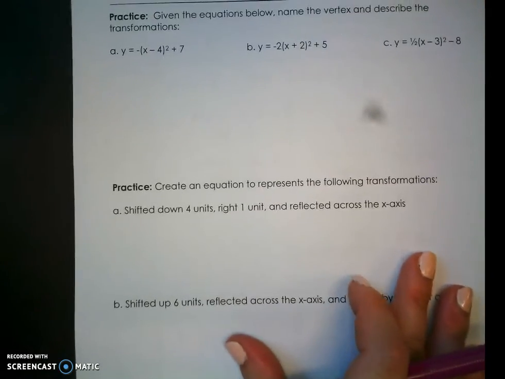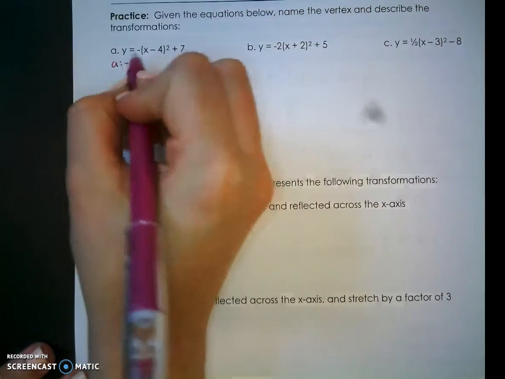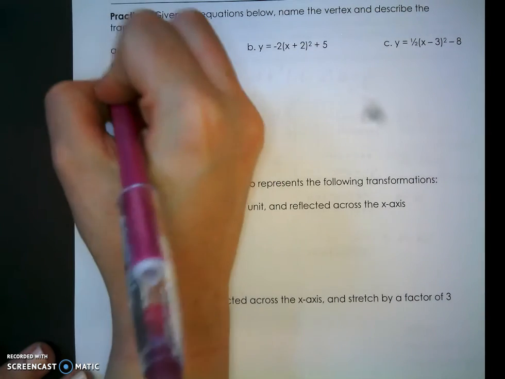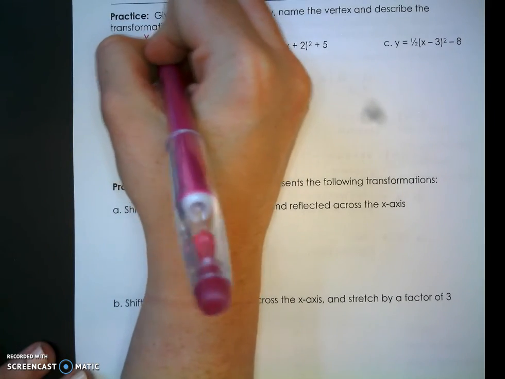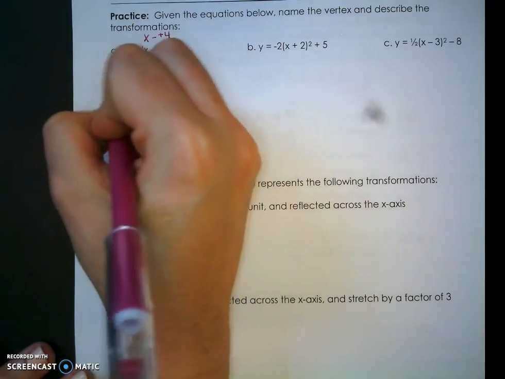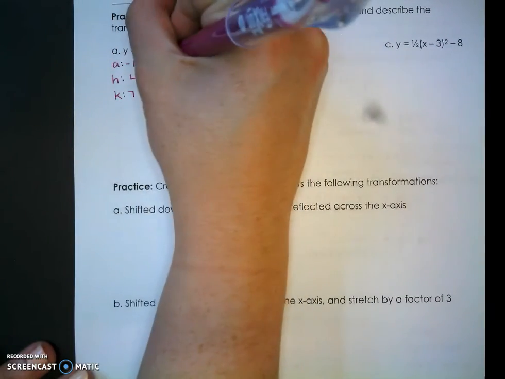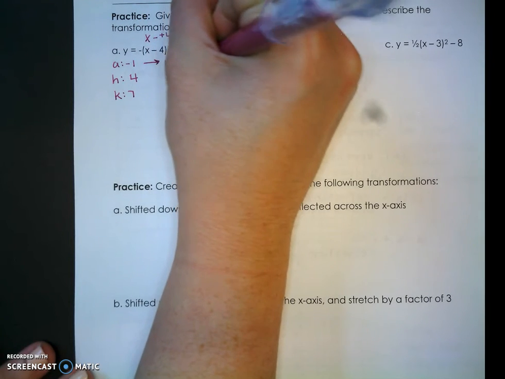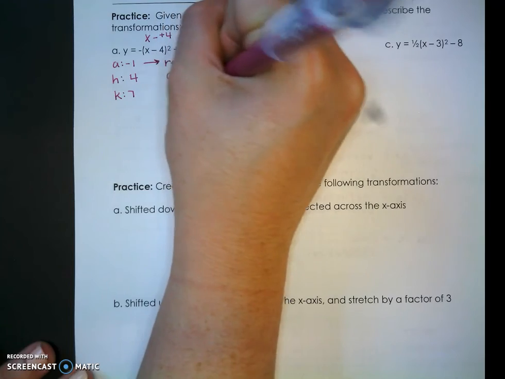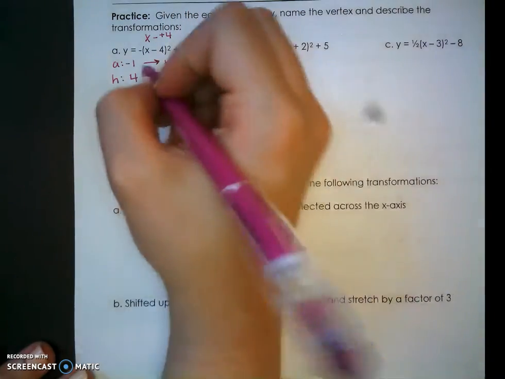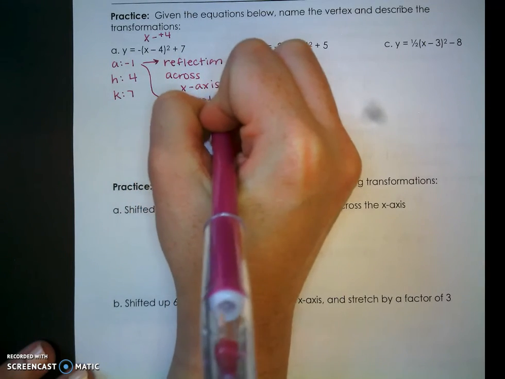If I look at this first one, A is negative 1. It's negative and there's no number, so that's an imaginary 1. My H, it says x minus 4. Remember, that's x minus a positive 4. So my H is 4. And my K is 7. Since my A is negative, that tells me there's a reflection across the x-axis. And since the number part is 1, that tells me that there is no stretch or shrink.